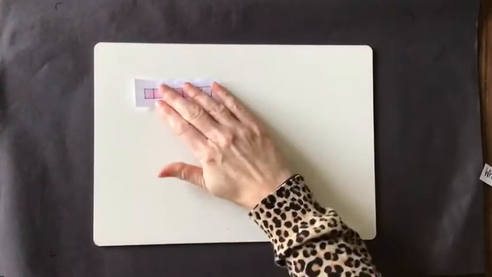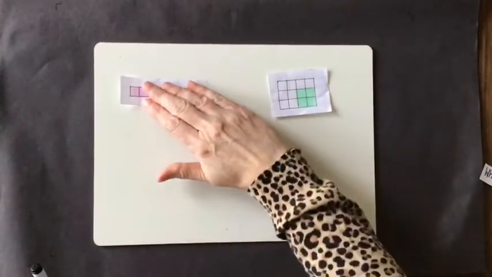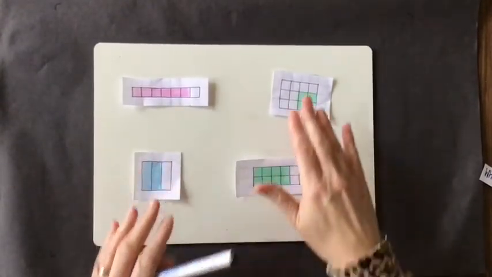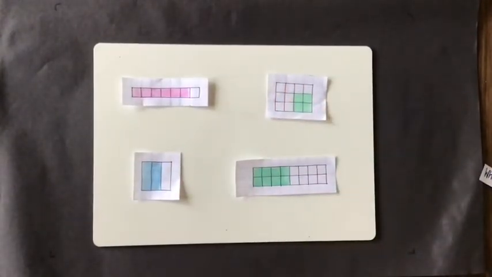Have a look at these shapes I've got here. Can you work out what fraction of each shape has been coloured in? Pause the video, have a go and come back and check to see if you were correct. Let's see how you got on then.